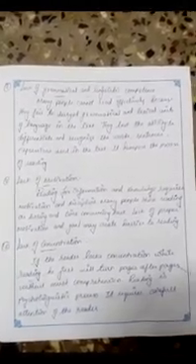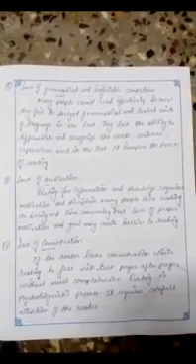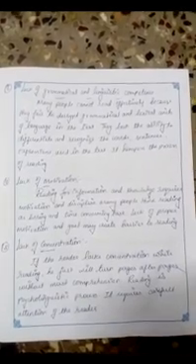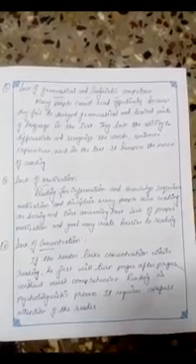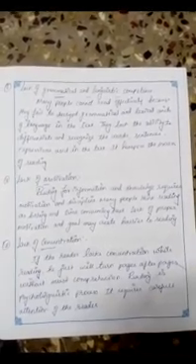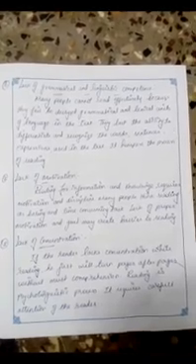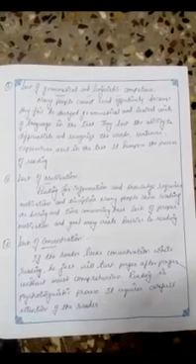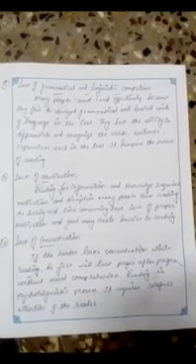Lack of grammatical and linguistic competence. Many people cannot read effectively because they fail to decode grammatical and lexical units of language in the text. They lack the ability to differentiate and recognize the words, sentences, expressions used in the text. It hampers the process of reading.